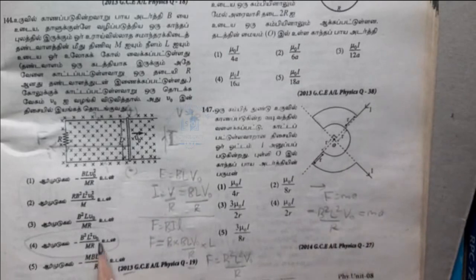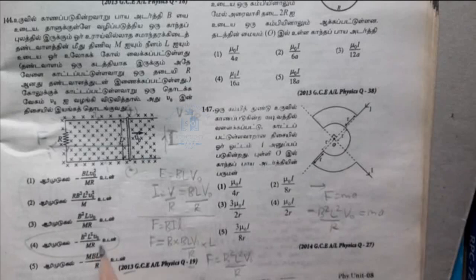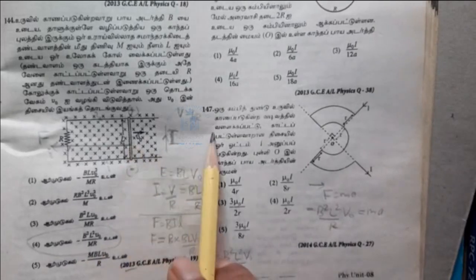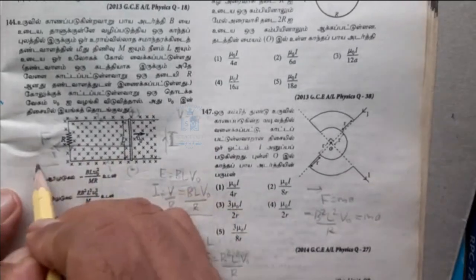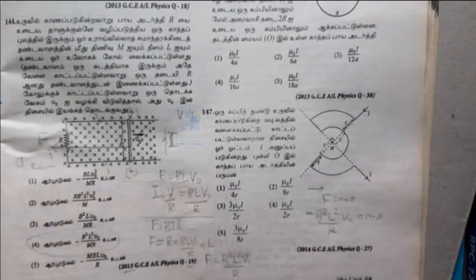So there's only one answer which gives us this formula. See, B squared L squared. So you are lucky, you will get the answer anyway, but the minus you have to understand why they have put minus. Direction of velocity is to the right, but direction of acceleration will be in the direction of force. So direction of acceleration will be in the opposite direction, that's why it is minus.